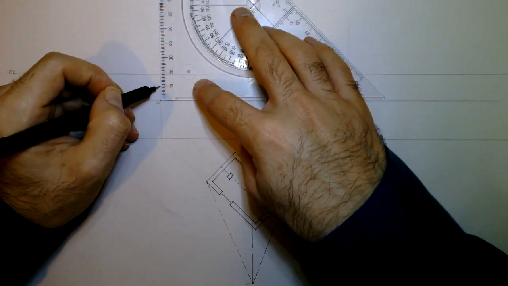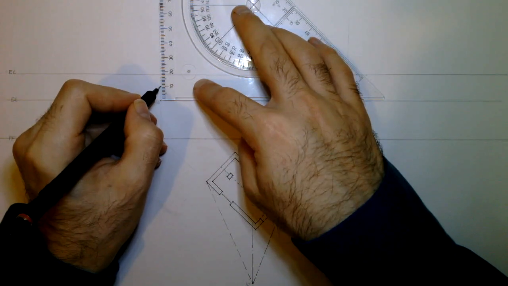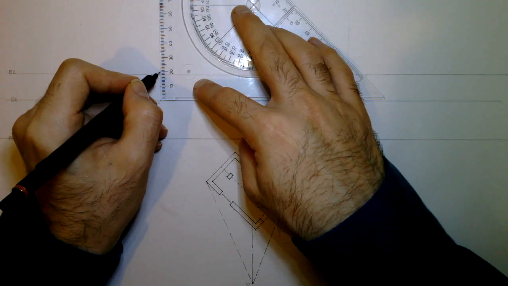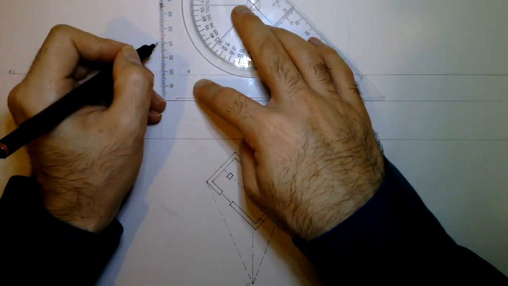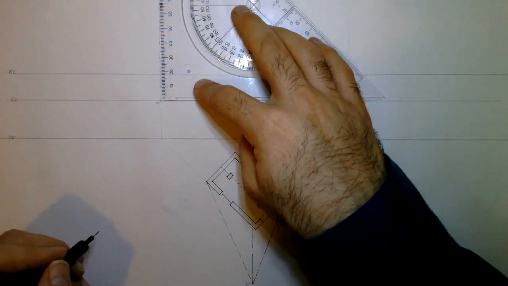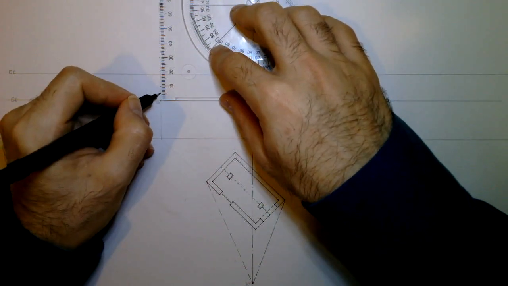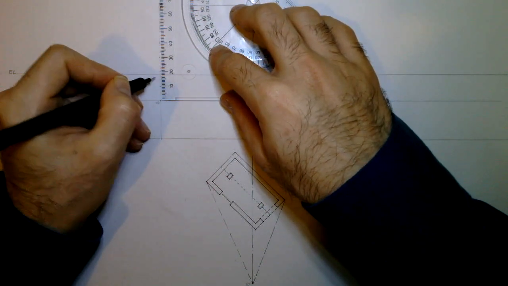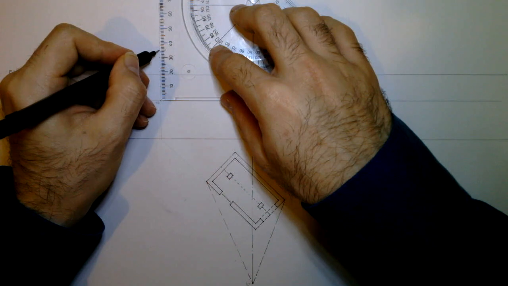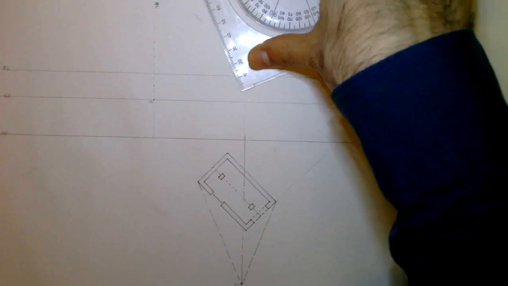This is the only place we can measure. So this is 1000 millimeters, 2000, 3000 and 4000 millimeters. Okay, we can do the halves as well, so that these measurements can come in handy.